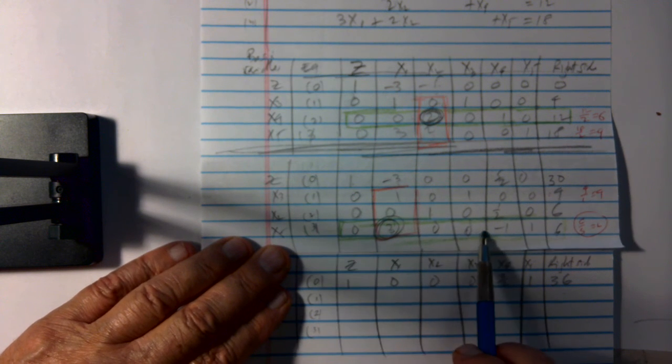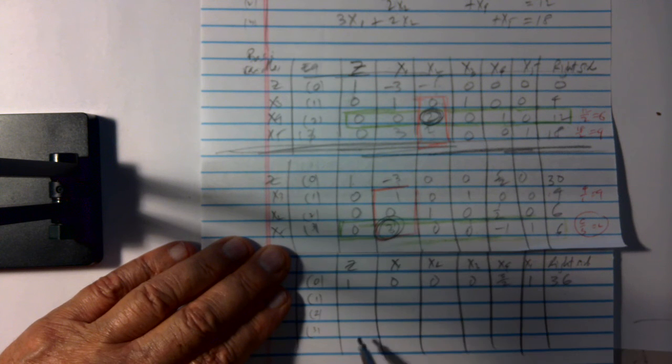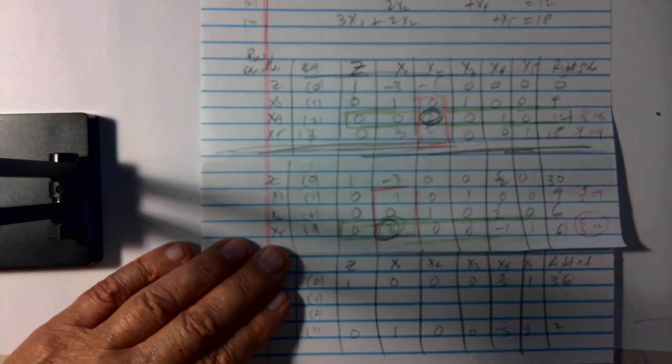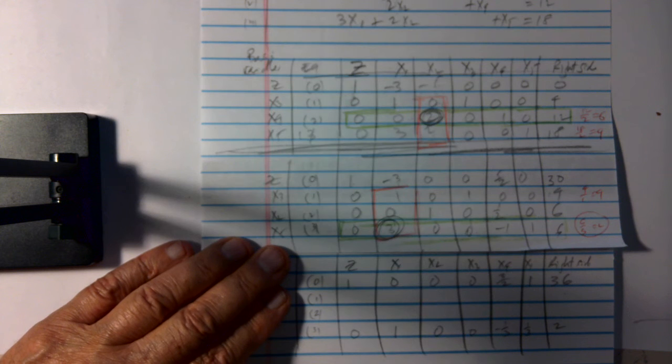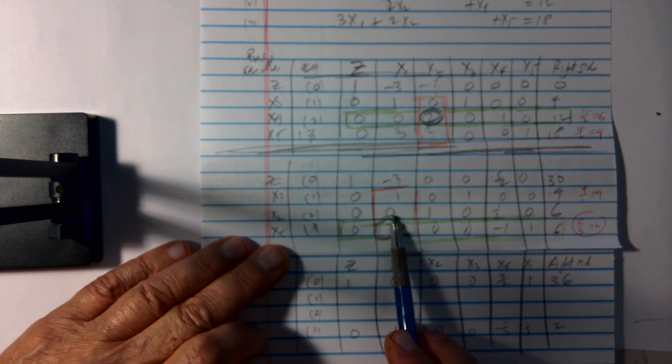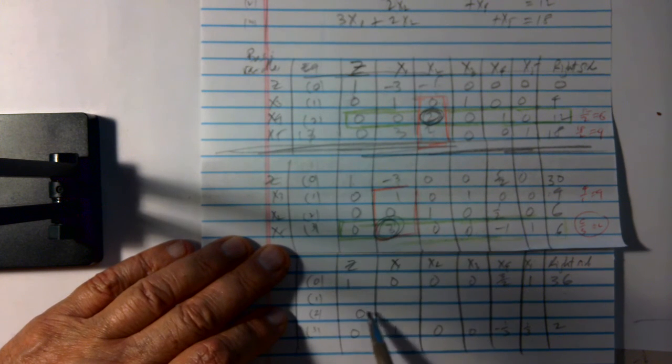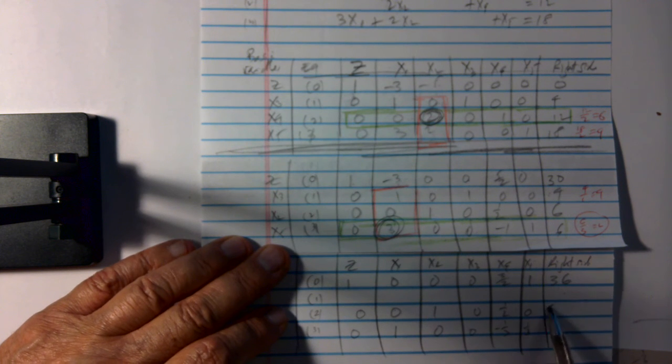Let me take my pivot row and multiply by a third. I get 0, 1, 0, 0, minus a third plus a third, 2. Here I already have a 0 in row 2. I don't have to change that. 0, 0, 1, 0, a half, 0, 6.